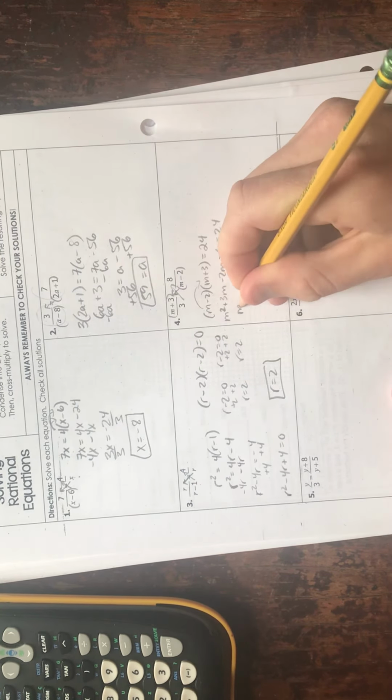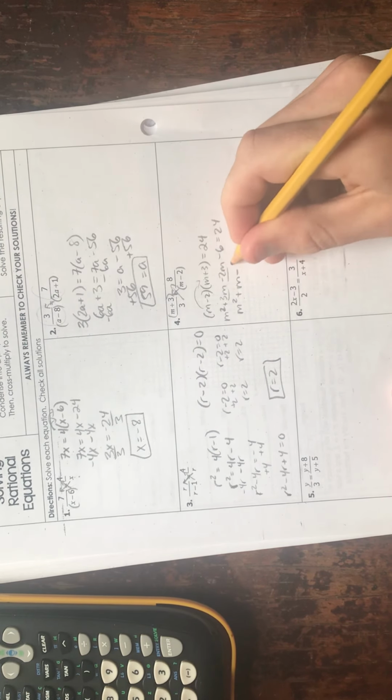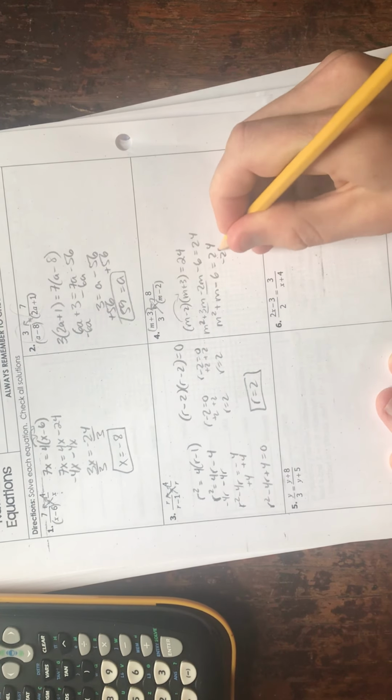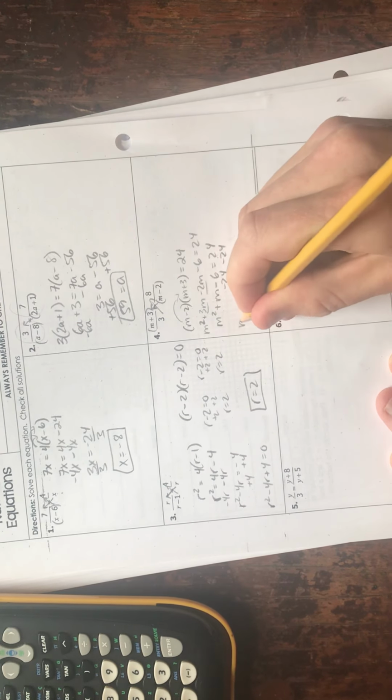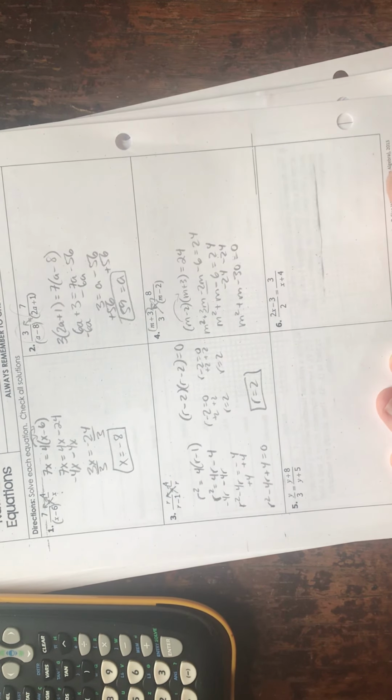And you'll notice we have this quadratic term. I'm going to combine like terms here. 3m minus 2m is m. And with the quadratic, as we just went over in the last problem, we have to set it equal to 0. So I got m squared plus m minus 30 equals 0.